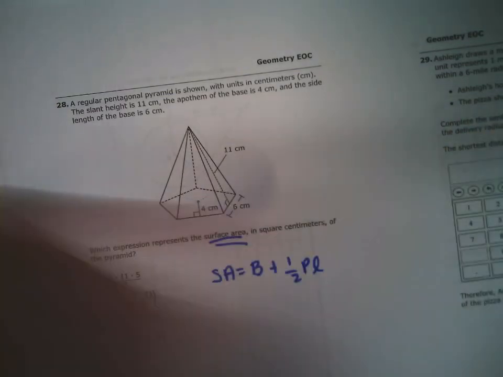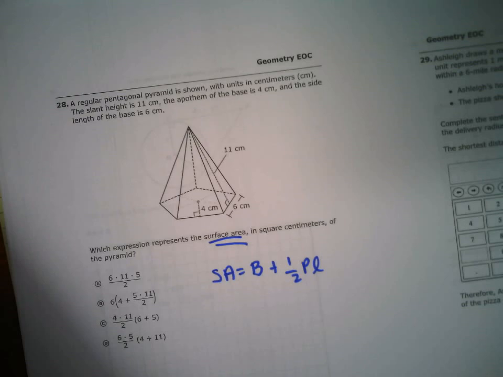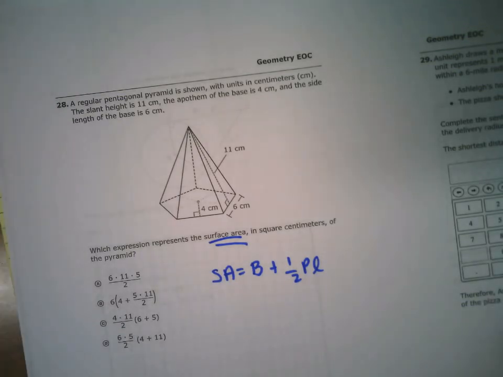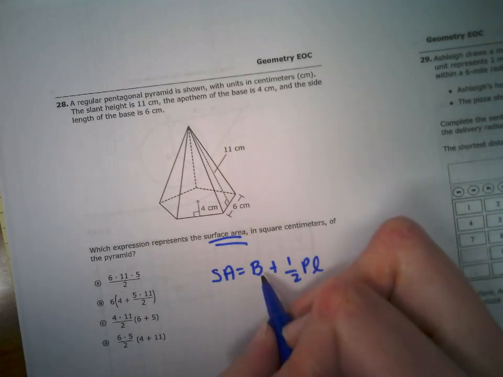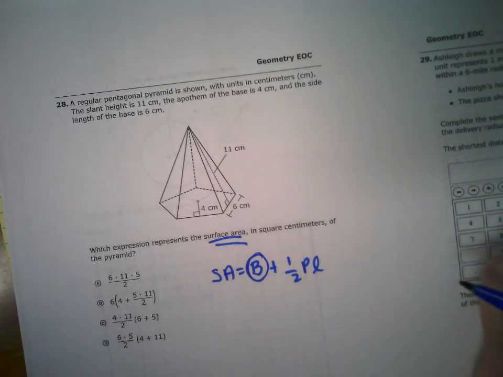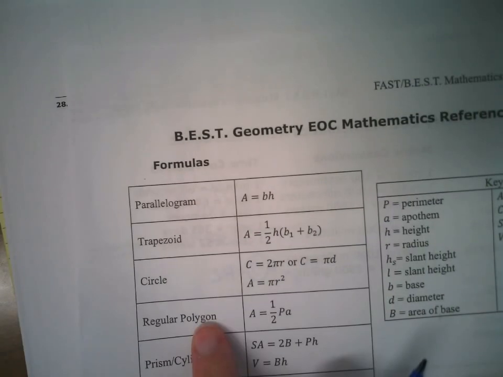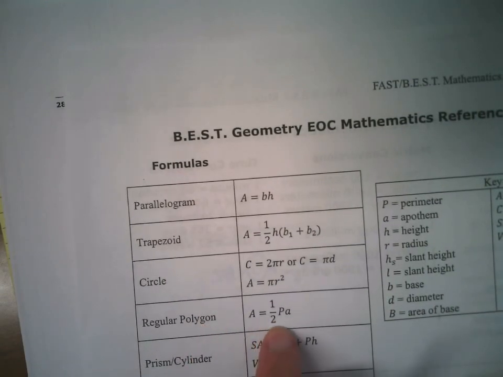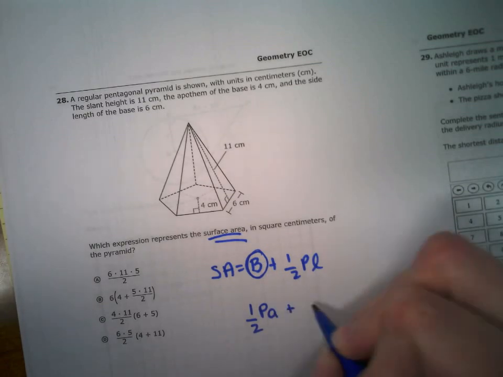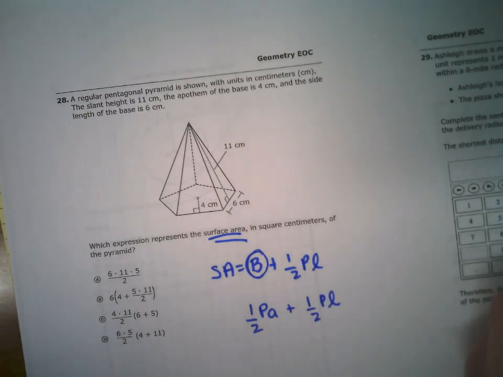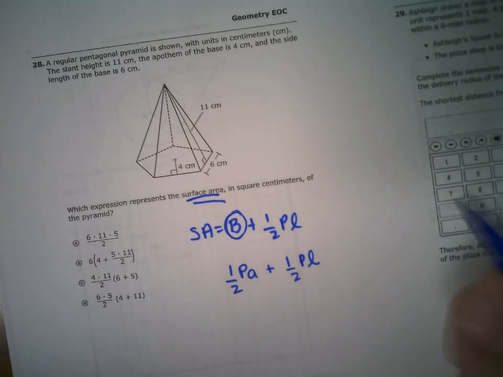Okay, this is probably my least favorite question on this review because they make it way more confusing than it needs to be. Okay, my base. My base is a pentagon. So this B has to get filled in with the formula for a pentagon. Since it's a regular pentagon, I use the regular polygon formula. So I have 1/2 of PA. So 1/2 of PA plus 1/2 of PL is what I'm using here.